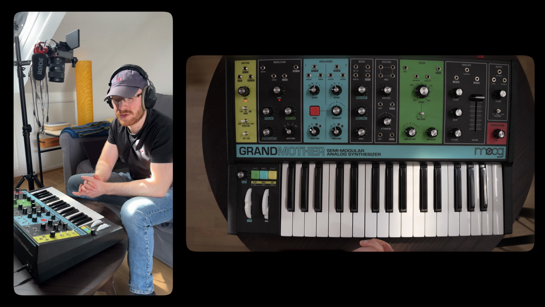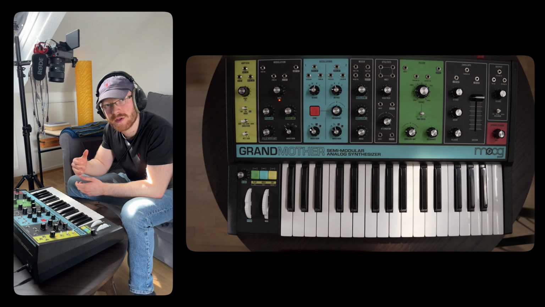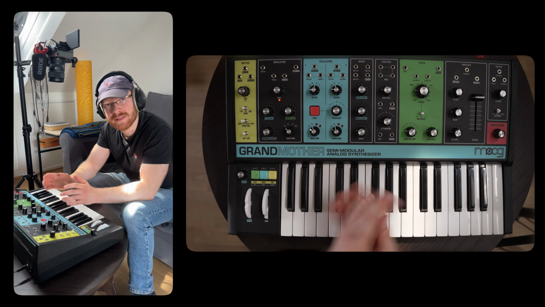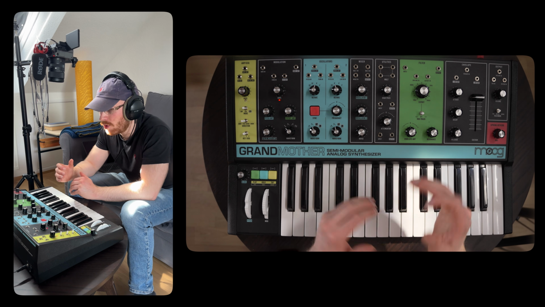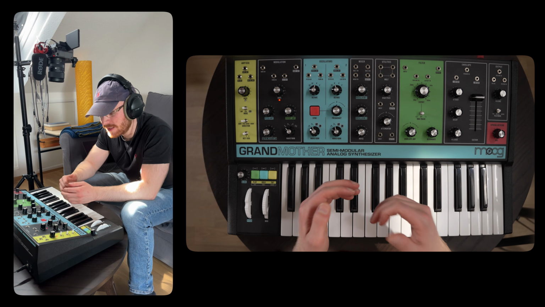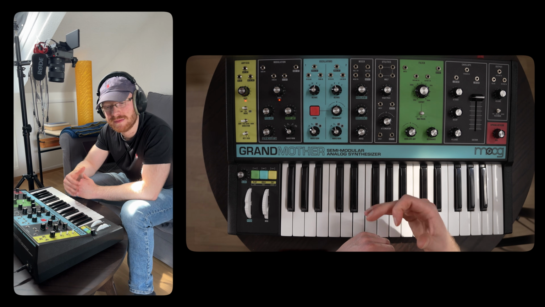Then we have the keyboard velocity out, and this will send voltages based on how hard you are pressing the key. That's not internally linked, but it can be used to open the filter depending on how hard you are pressing a key, or making the synth velocity sensitive, meaning pressing notes with more velocity makes the synth louder, pressing with less velocity makes it quieter.